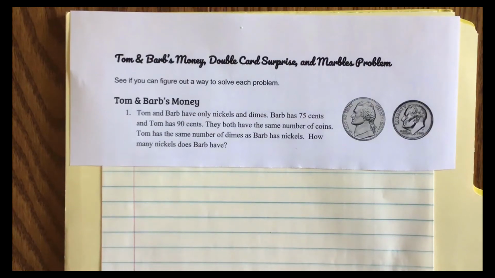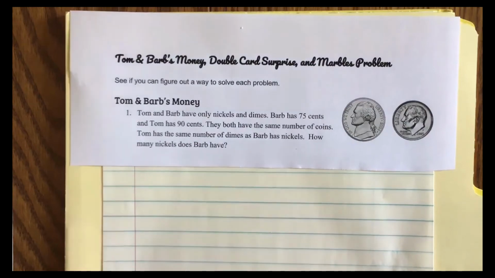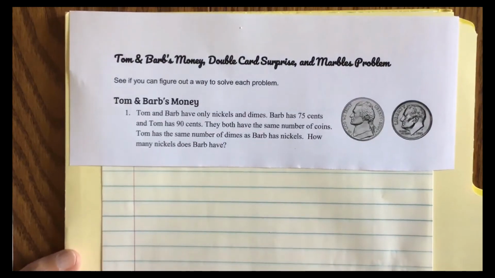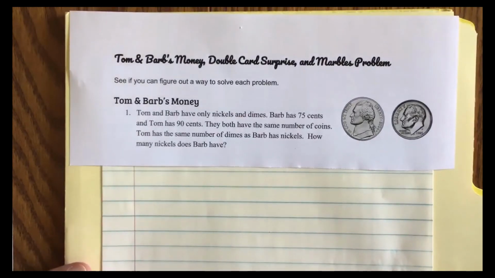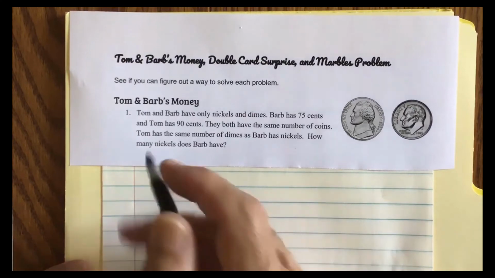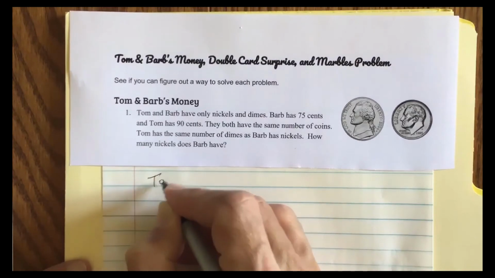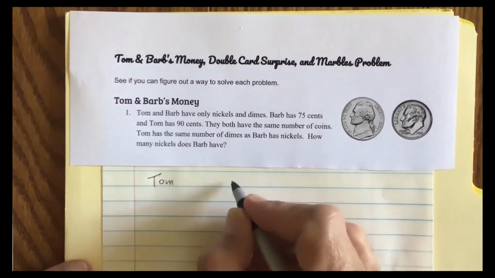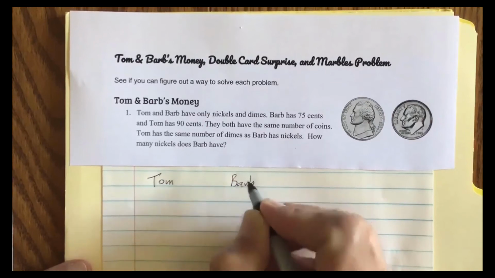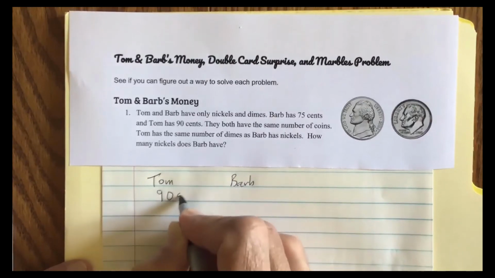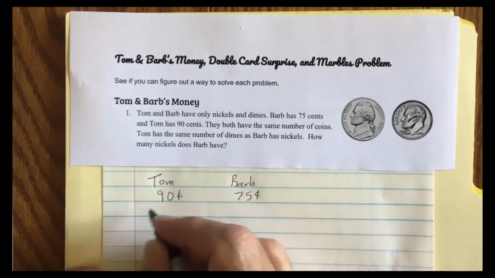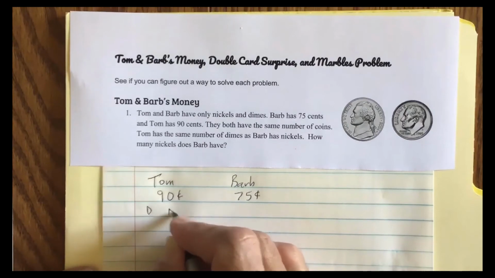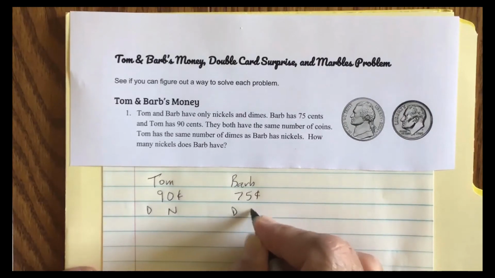Our second step in problem solving is to make a plan. I'm going to use what's called systematic guess and check. Guess and check is like trial and error, and that's a good idea, but sometimes you can go about it systematically. I'm going to make a table here. On the left, I'm going to have Tom's money, and on the right, Barb's money. Underneath, I'm going to remind myself that this is 90 cents and 75 cents. And I'm going to put the dimes listed first and the nickels second.